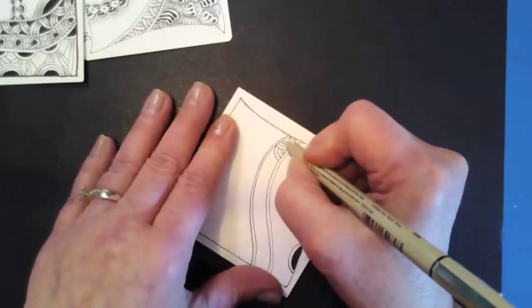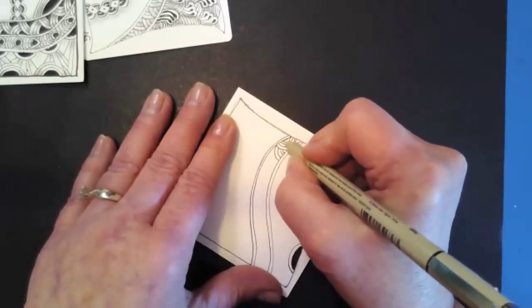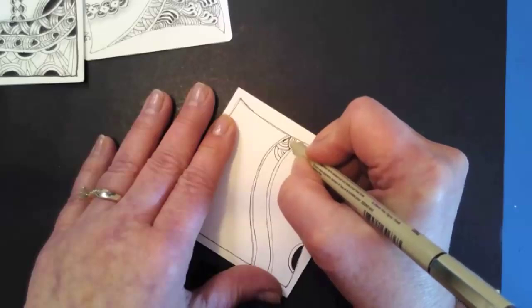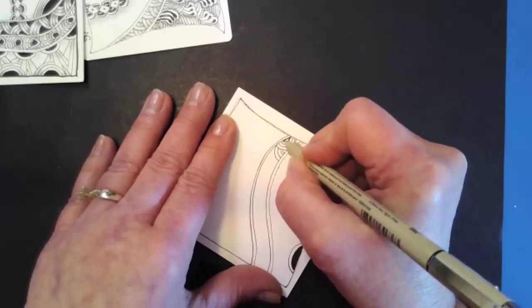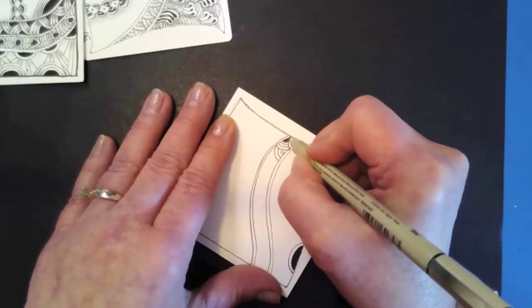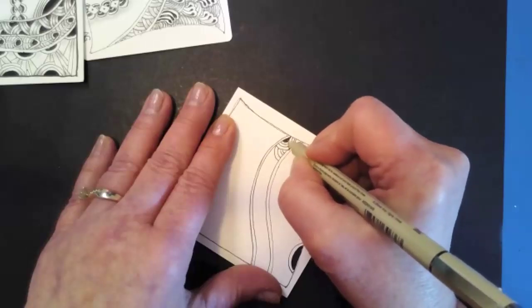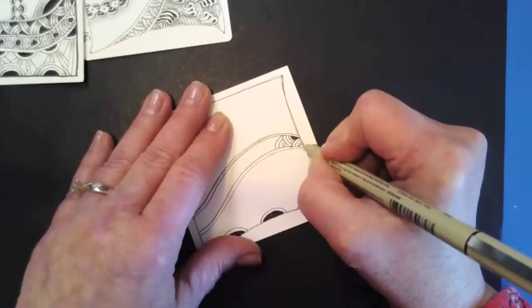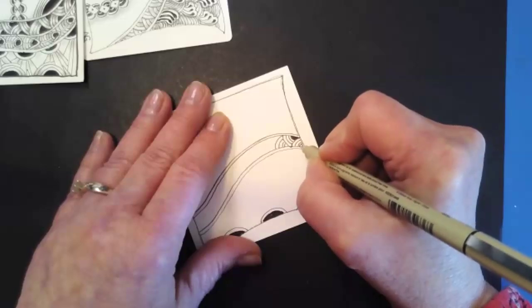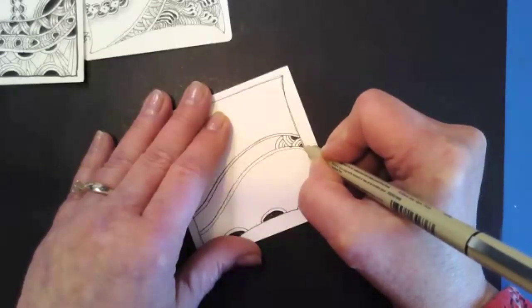And the optional thing, because it's the same type of stroke as crescent moon, is to ink in. I like inking in that first, the smallest section there.